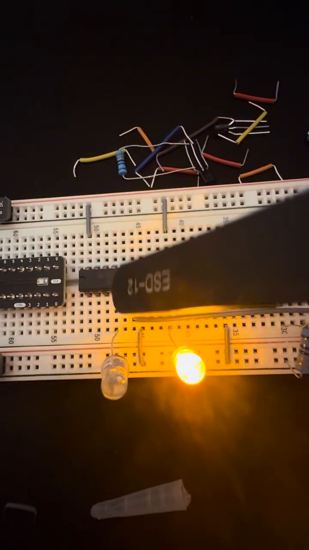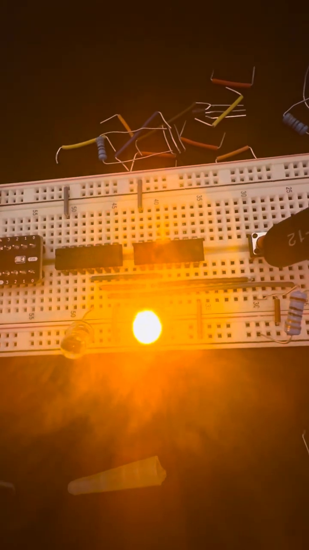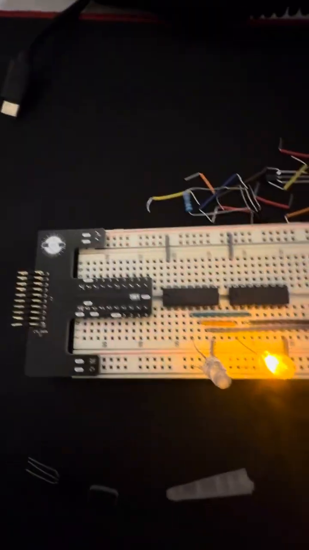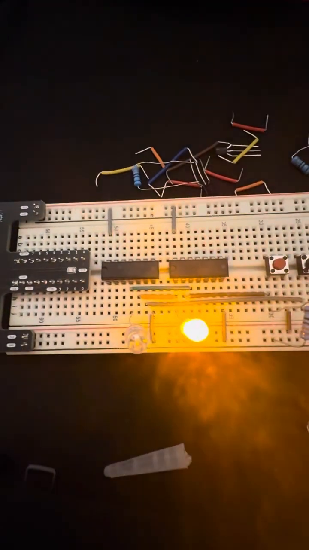And now the output of this NOR gate feeds into number 3 of this NOR gate, and the input of this button goes into number 2. So both of these NOR gates are feeding into each other.